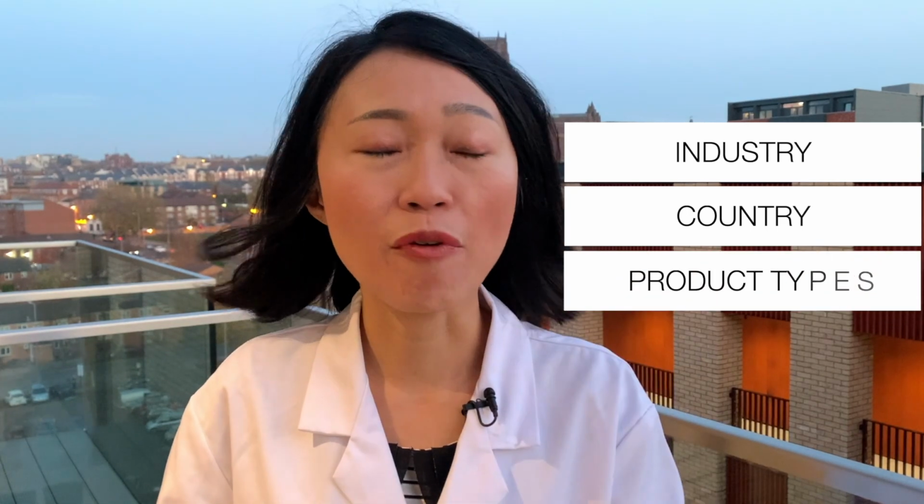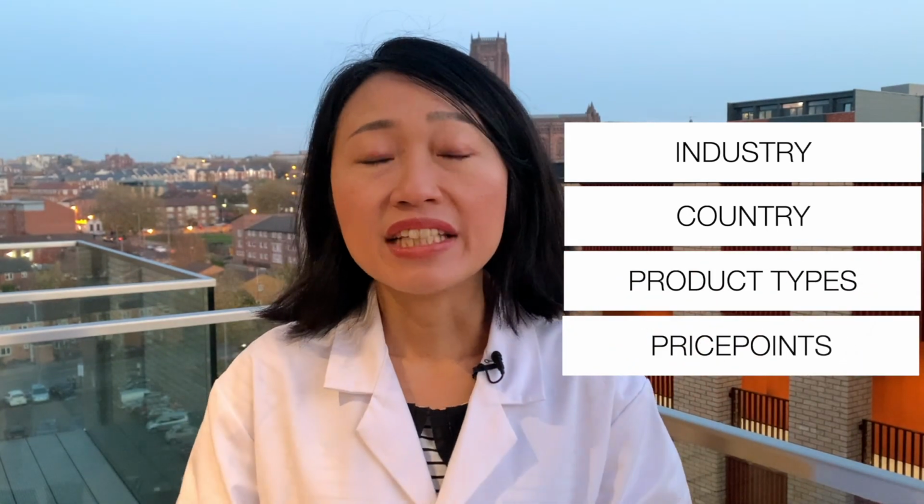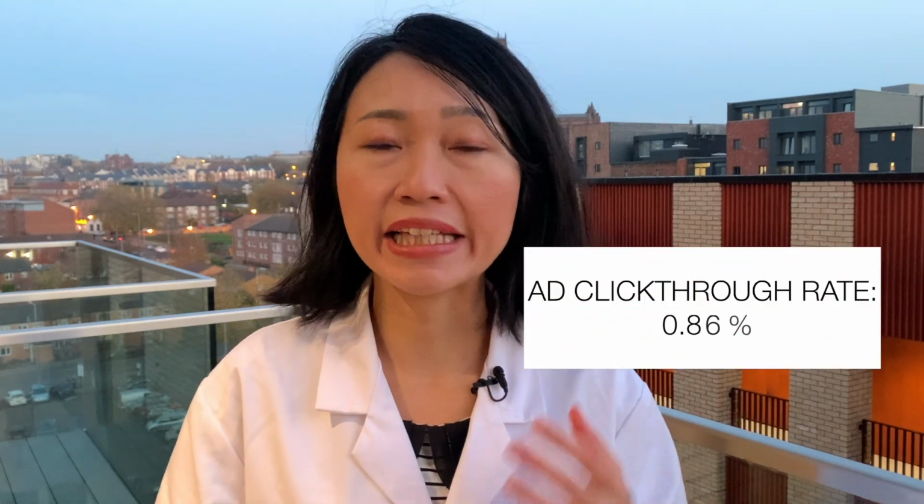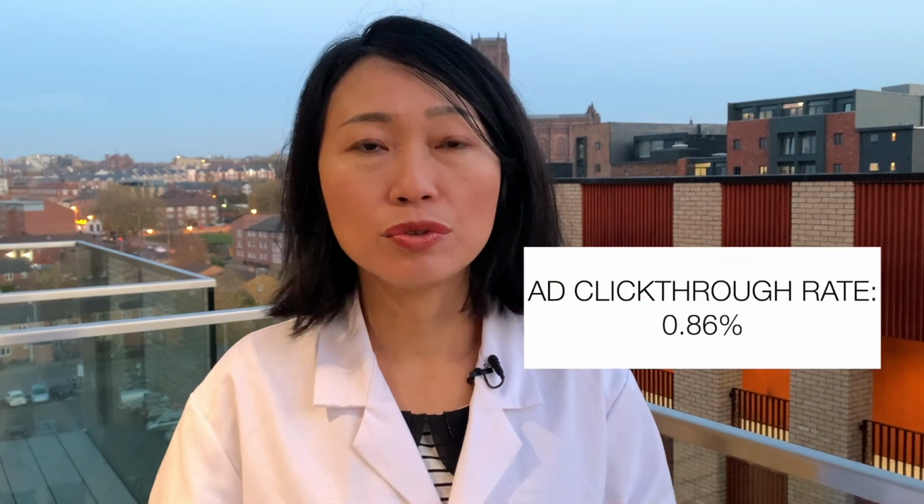But take note, similar to Google search ads, the average cost per click could be lower or higher depending on your industry, the countries that your ad is showing up for, the type of products, and your price points. And the click-through rate for your Google Shopping ad is about 0.86% as well. So do take that as a starting reference point if you're new to the world of Google Shopping ads. But as your ads are performing, if they perform better than 0.86%, then that's good for you.